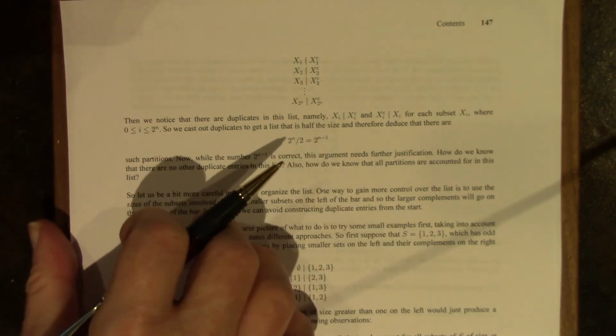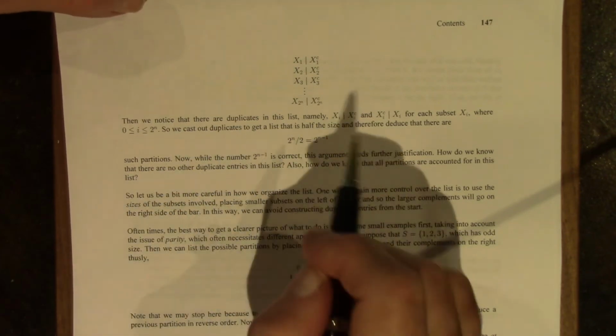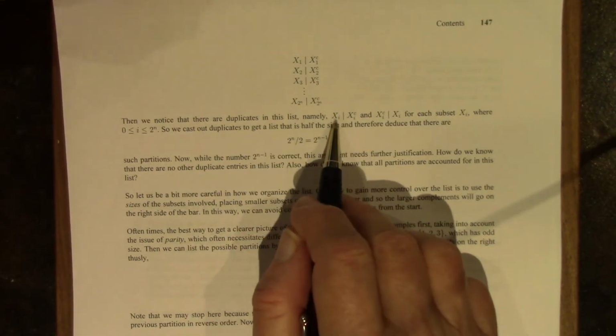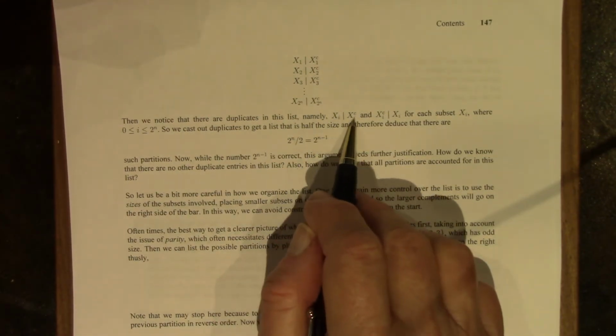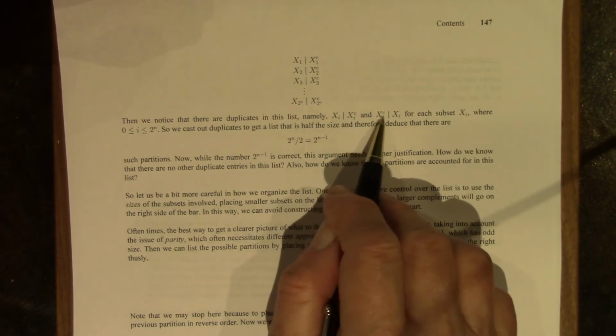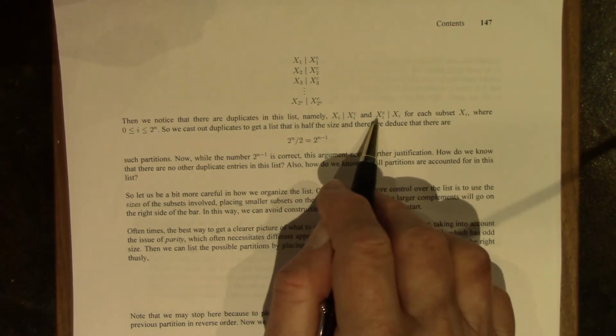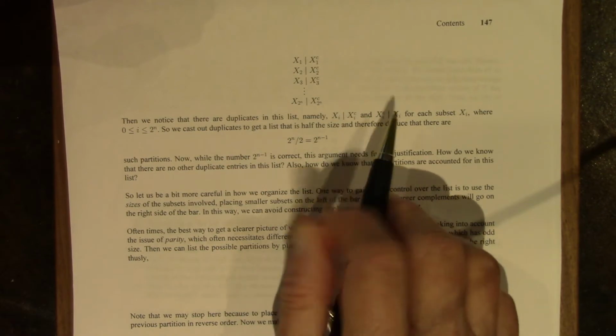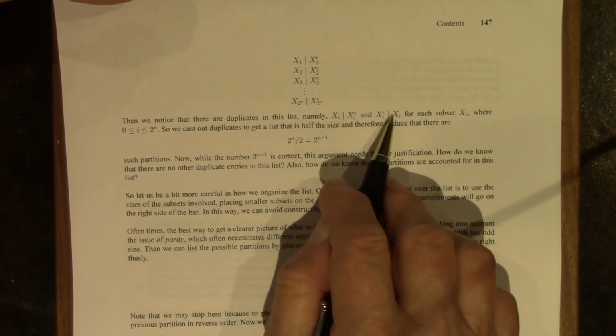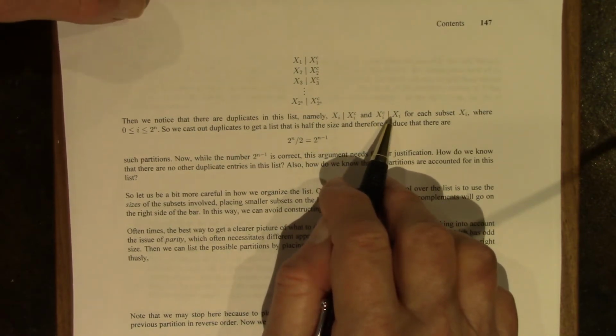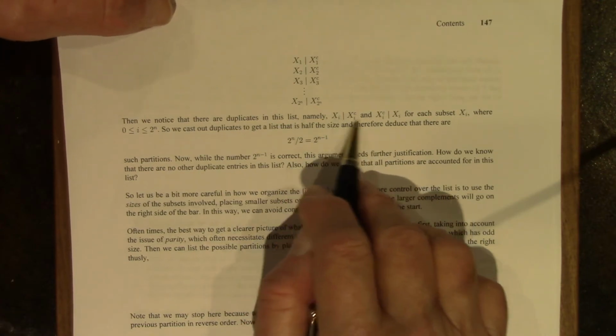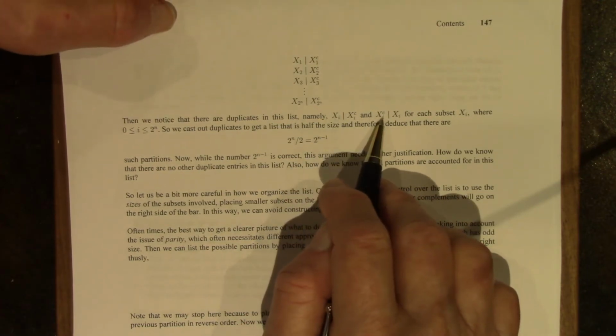Then we notice that there are duplicates in this list because any set and its complement could be reversed, write the complement to the left side of the bar, and these are in fact the same partition because, again, the subsets are indistinguishable for our purposes.